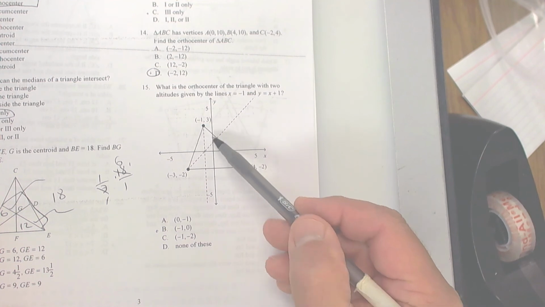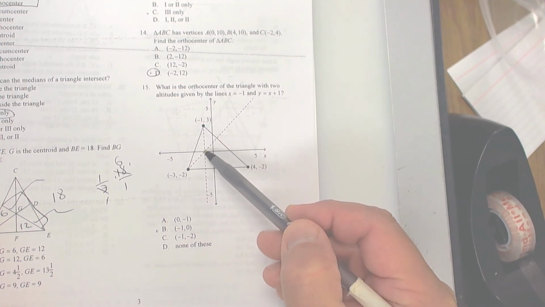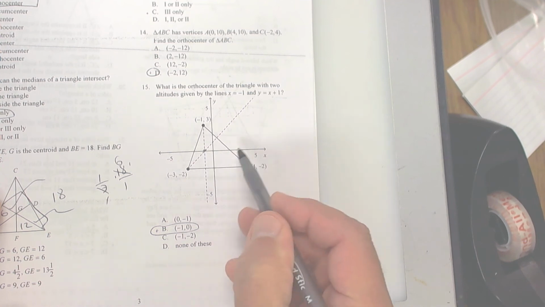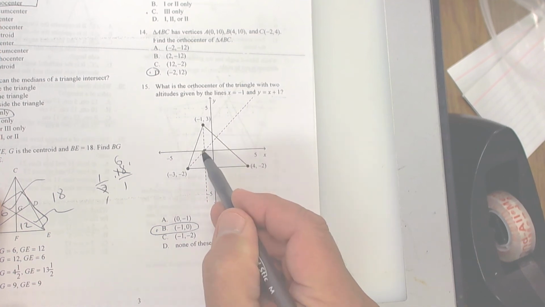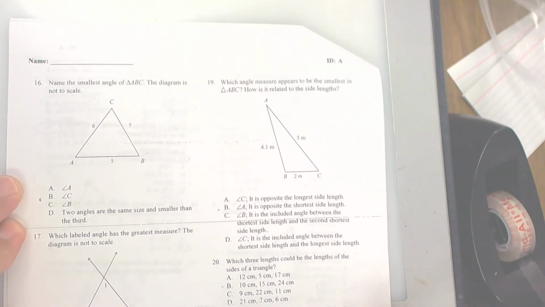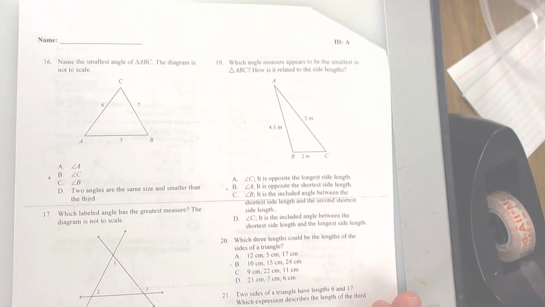All right, let's keep moving. What is the orthocenter of the triangle of these two lines? Well, you just have to pick where it is. So it's negative 1 and then up 0. They already drew the lines for you. So it's negative 1 but up 0. All right, so that one they pretty much gave it to you. You just have to figure out where they hit. Let's keep moving.